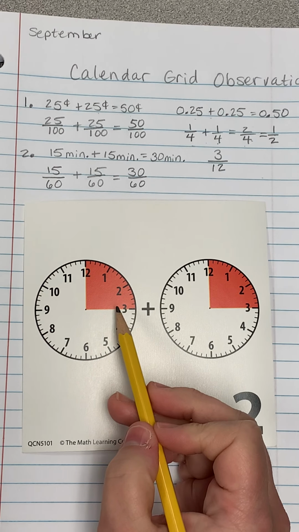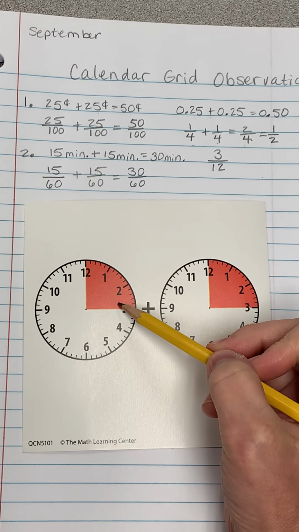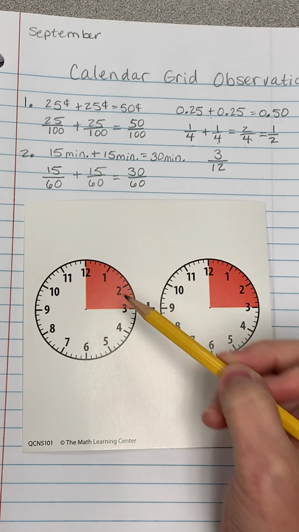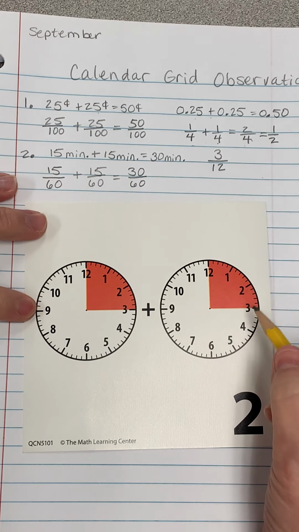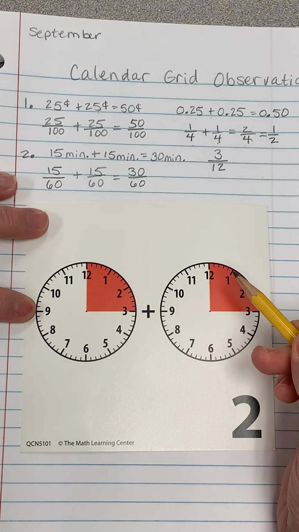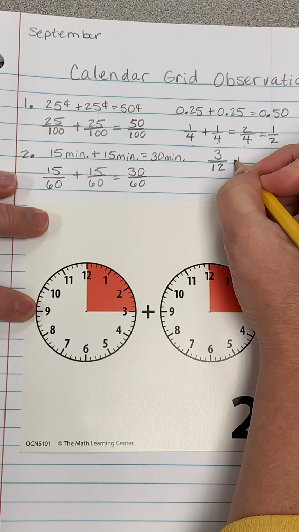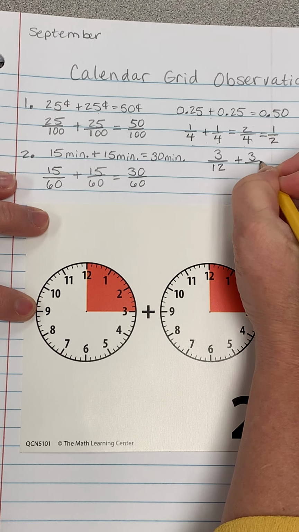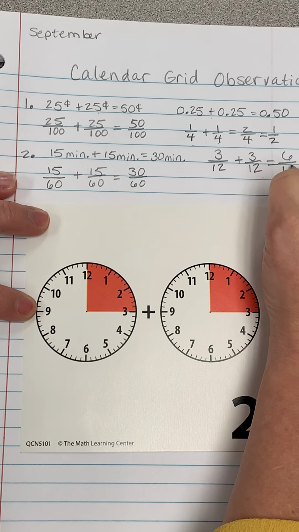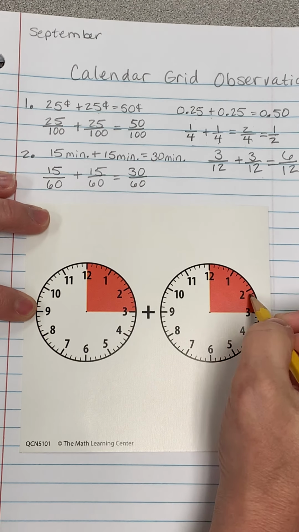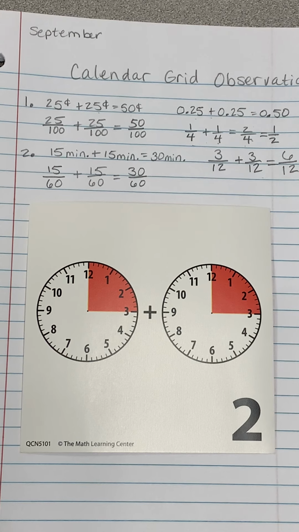The part of the clock that is shaded right here is 3 out of 12. 3/12 of the clock face is shaded. And over here, same thing. We have 3 out of 12 on the clock face is shaded. So I will write 3/12 plus 3/12 equals 6/12. That's how many numbers all together out of the 12 that equals the whole hour.